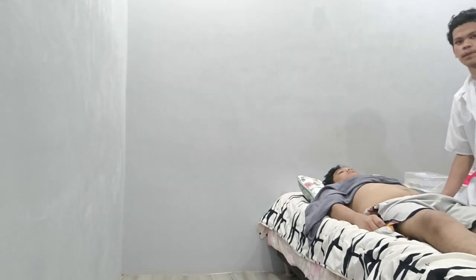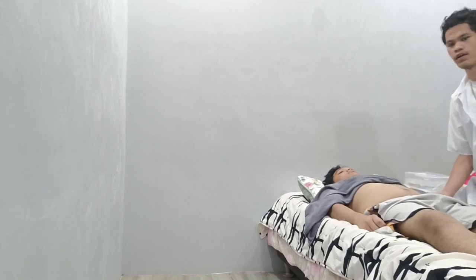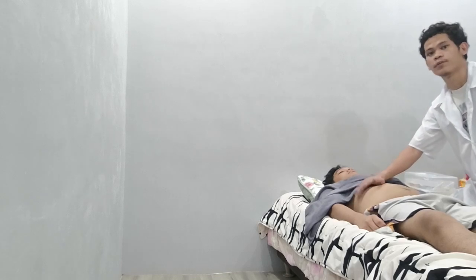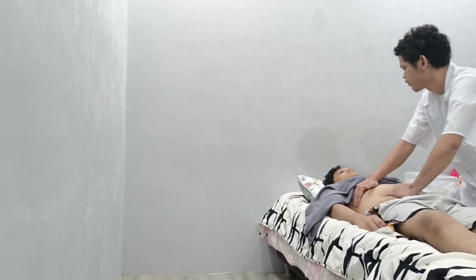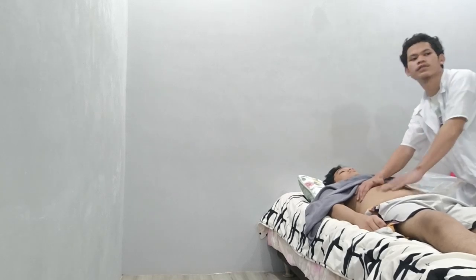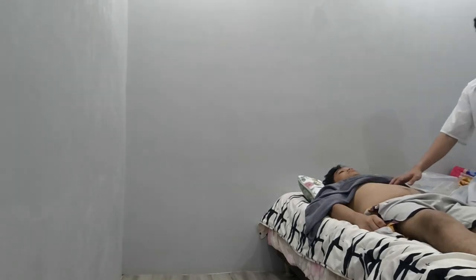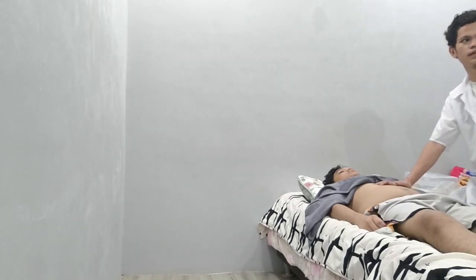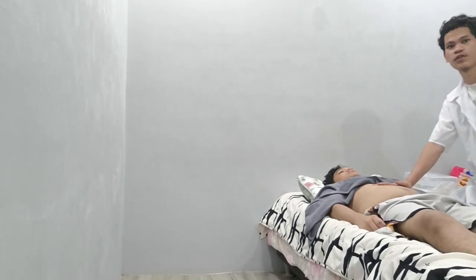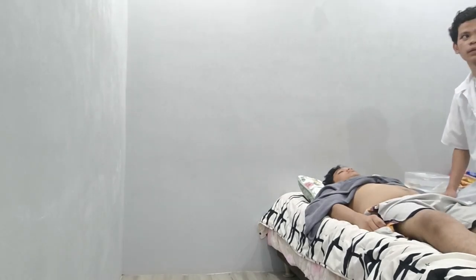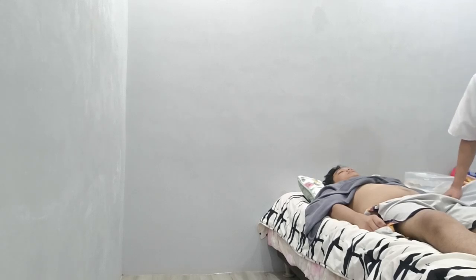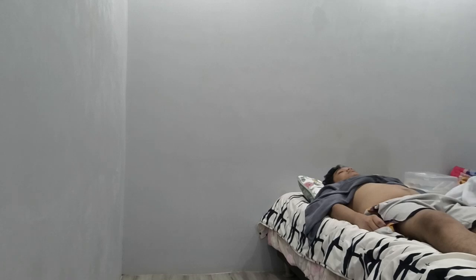So now I'm going to be palpating the spleen. I'm still going to stand on its right side. I'm going to reach for the abdomen with my left arm and insert. May I ask you to inhale? Okay, thank you. So the spleen is seldom palpable at the left costal margin. So now I'm going to be palpating the umbilicus.